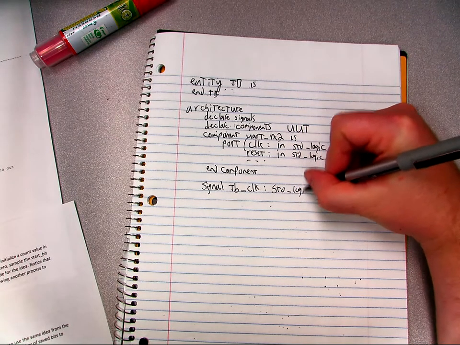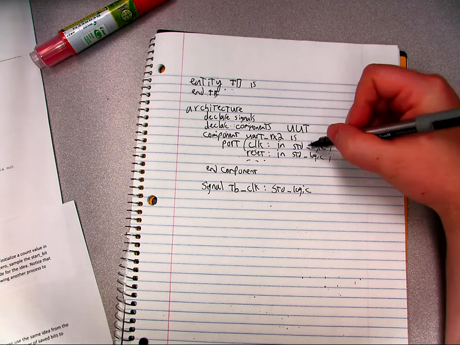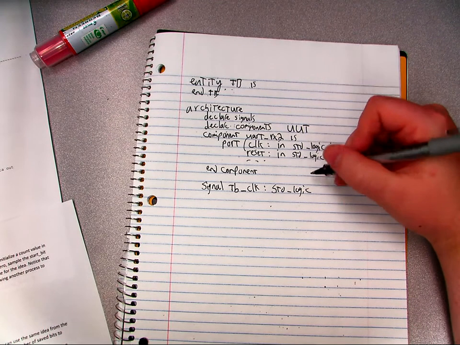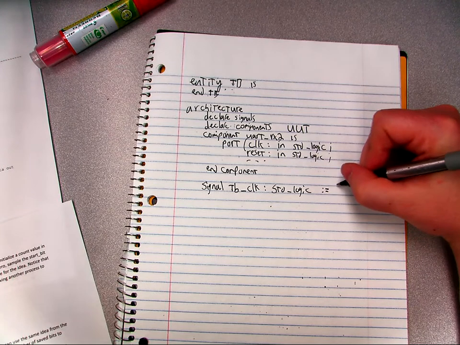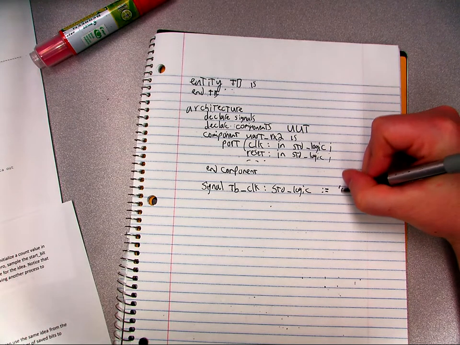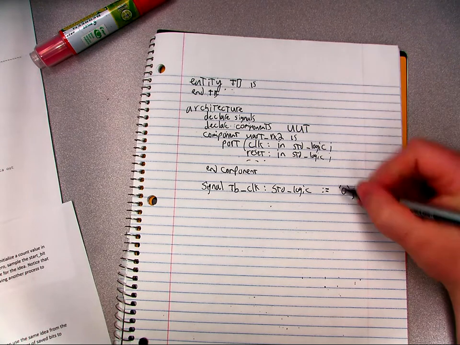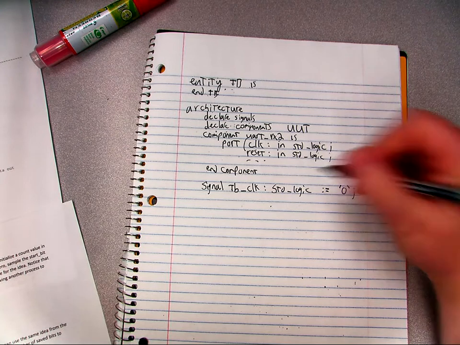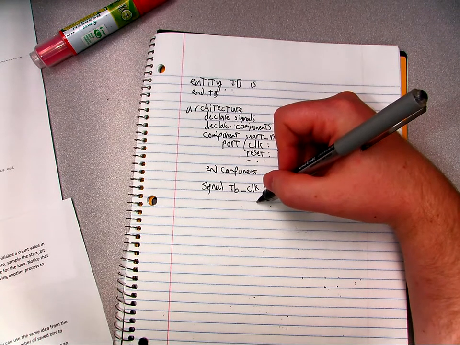Because it needs to match type. If I'm plugging standard logic into something else, it would be problematic, so I've got to match them. And I'm going to initialize it using a colon equals. Tick means it's just a bit, and it's 0. Similarly, I would do a signal for reset, a signal for S data, a signal for ready, and a signal for P data.